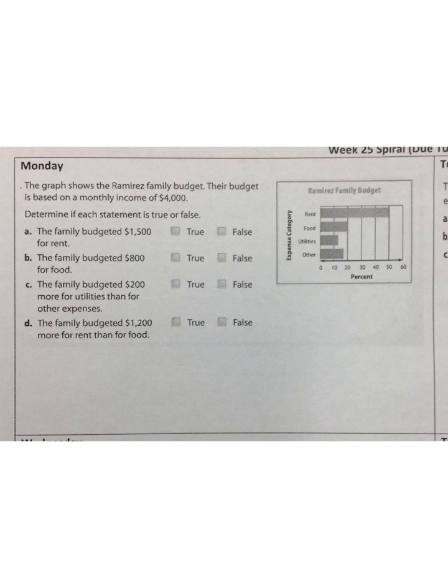Monday, the graph shows the Ramirez family budget. Their budget is based on a monthly income of $4,000. Determine if each statement is true or false. A, the family budgeted $1,500 for rent.